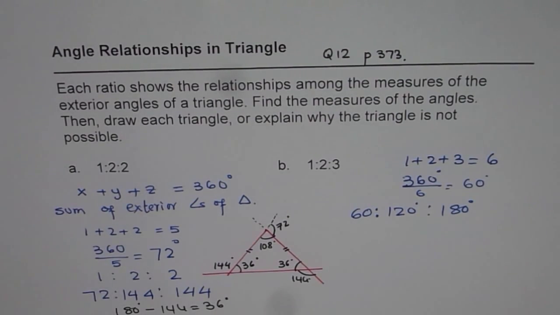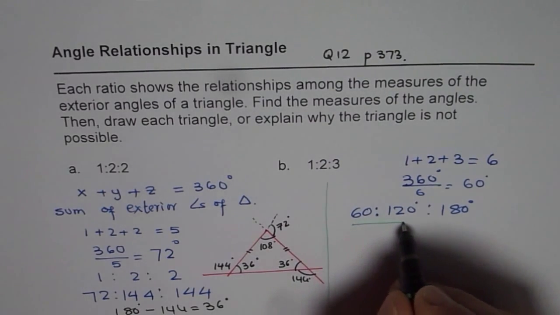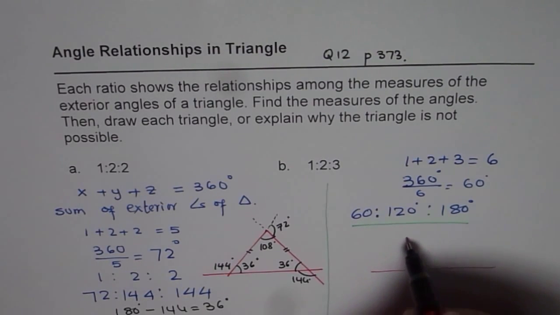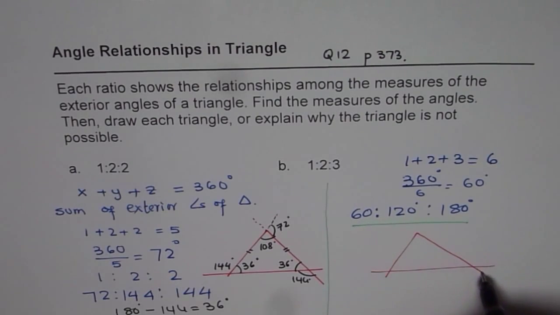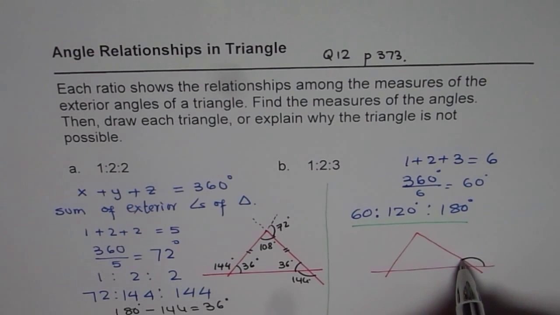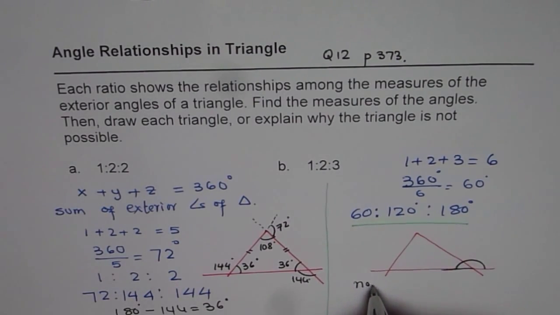Now the question is, we got the angles, perfect. How to draw this triangle? So that's an exercise for you. Think about it. Can you draw a triangle with these exterior angles? Now what we are trying to say is, let us say we just sketch one triangle, right? We want one of the angles to be 180 degrees. Do you see that? If I have an exterior angle of 180 degrees, this line would be overlapping. And if that happens, we cannot make a triangle, correct? So this is not possible.